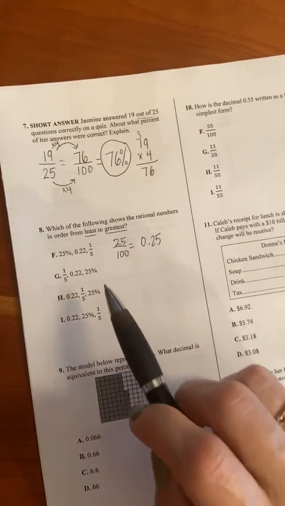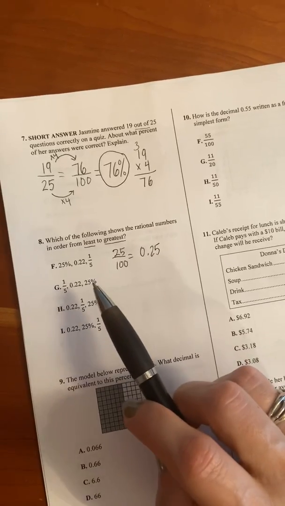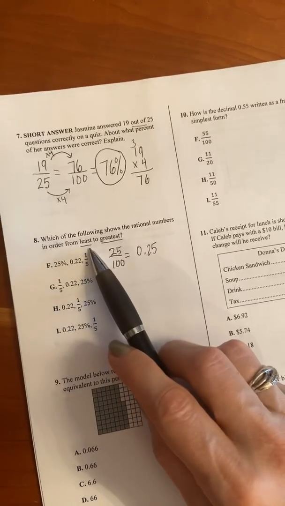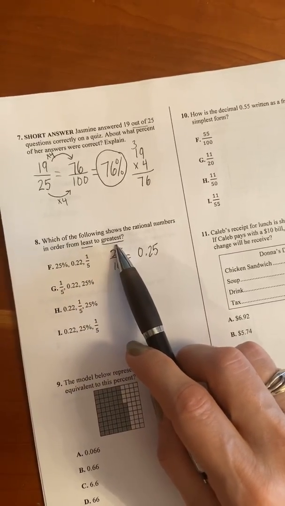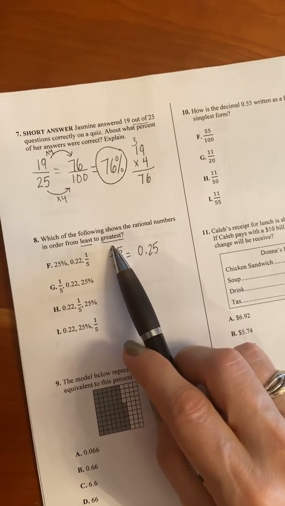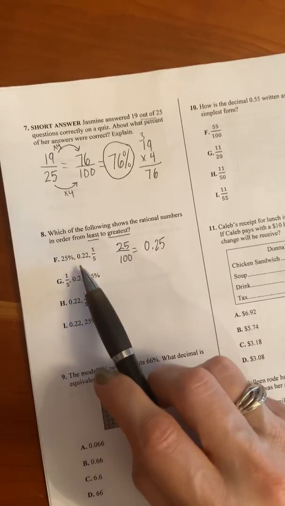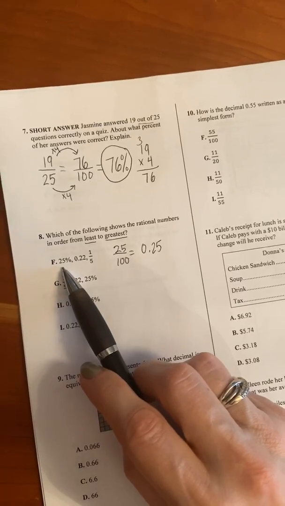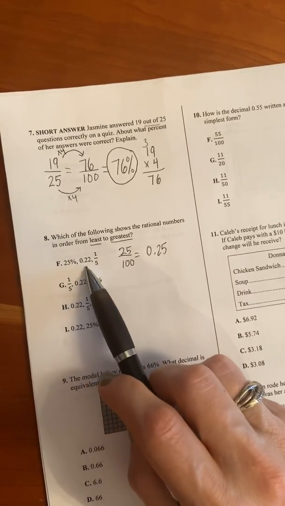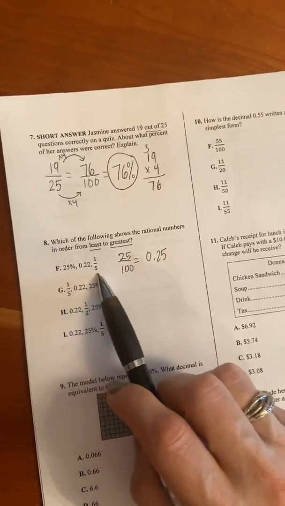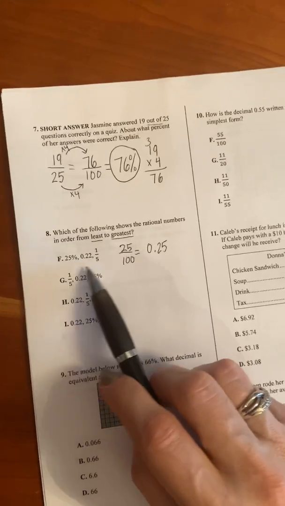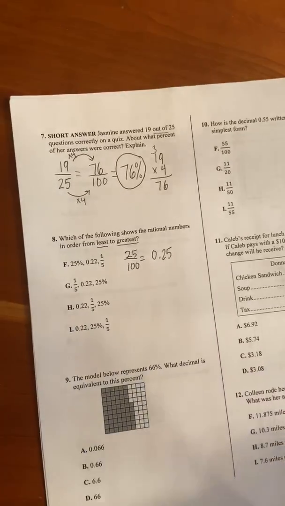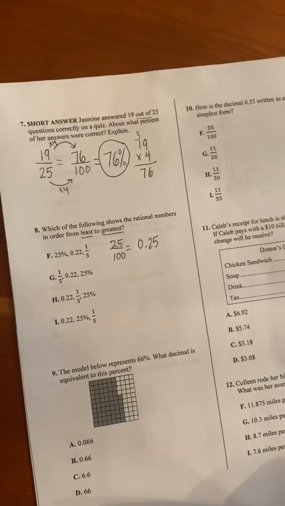For this second one, they're asking you to order the rational numbers from least to greatest, so smallest to biggest. And the trouble is when you look at the choices, some are represented as percents, some are represented as decimals, and some are fractions. So it doesn't matter which one you prefer to use. You can convert to anything you want, but they all have to be the same.